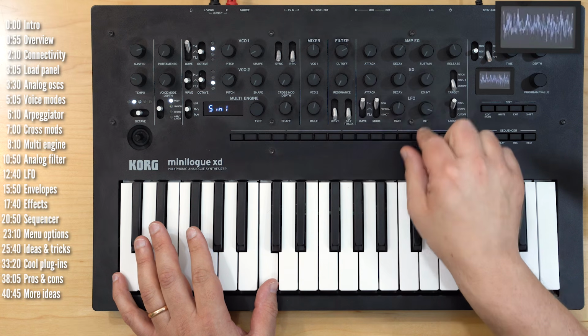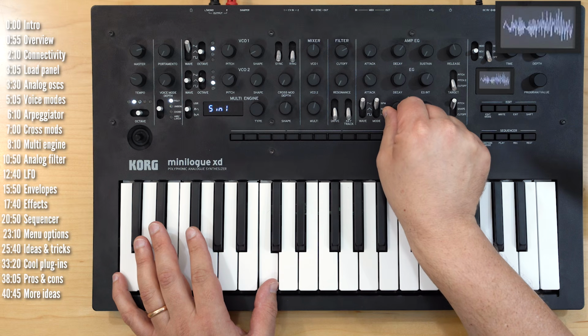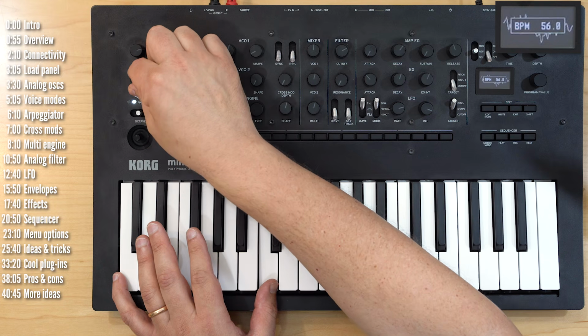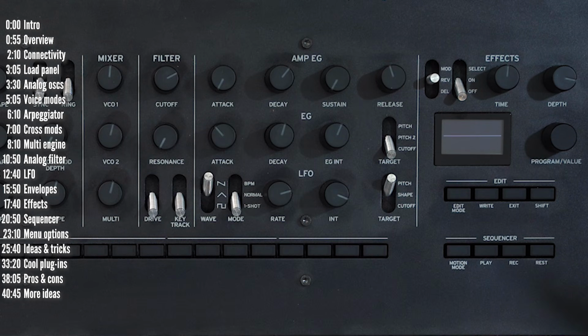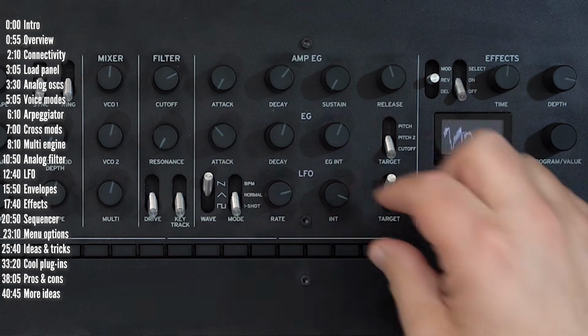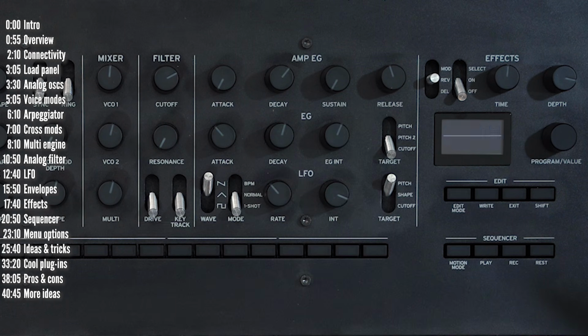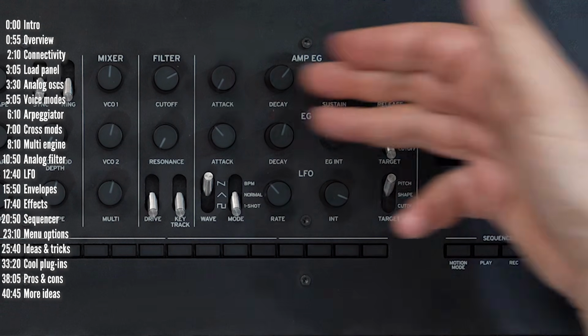Finally, for the LFO, it can be either at a free rate, as determined by the rate knob, or tempo synced, right? In which case, you'll get subdivisions of the tempo of the Minilogue, or just one shot, which means it'll run once, and then stop. Right, if I lower the rate, you'll hear that better. Essentially turning the LFO into an envelope, which is a good segue into the envelope section.